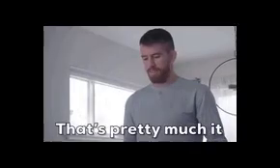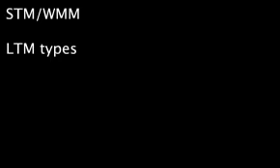Other research contradicts and criticizes the multi-store memory model. The most prevalent criticism of the multi-store memory model is its simplicity. You will later learn how both STM and LTM have their own separate stores, and the research that supports this.